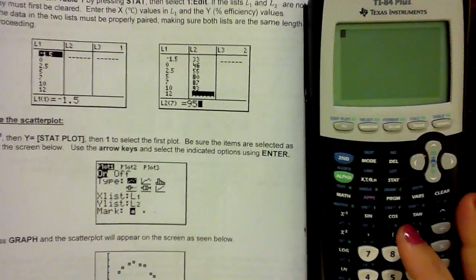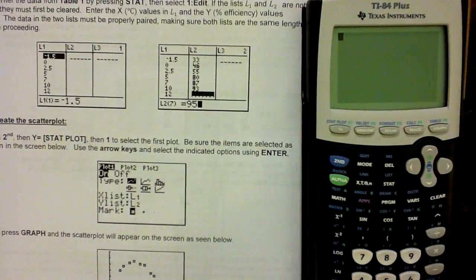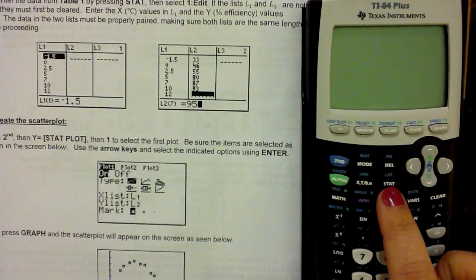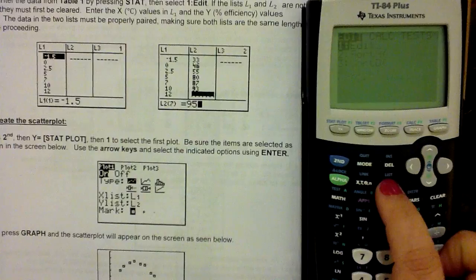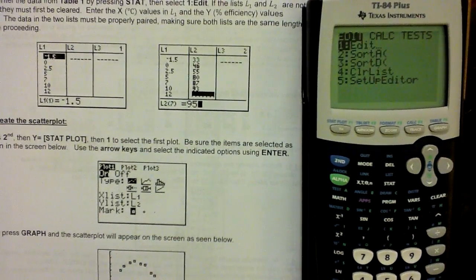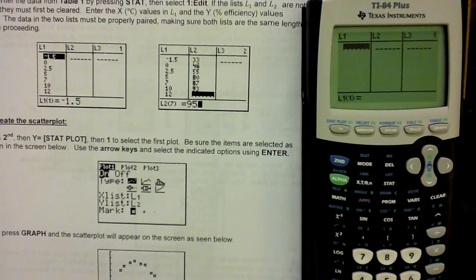So if you grab your calculator, make sure you turn it on, obviously, and in order to enter the data, we are going to press stat. Stat is 2 keys to the right of the green alpha key, so go ahead and press stat, then select edit by pressing enter, and we are going to put our information into our L1 and L2. Make sure that you put your x values into L1 and your y values into L2.